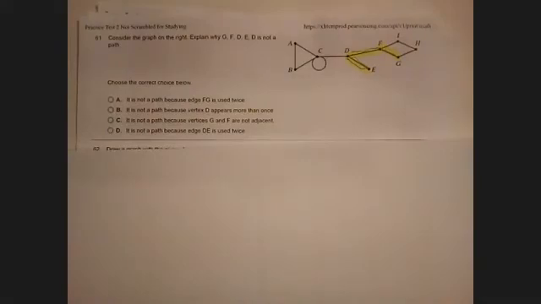All right, 61. Consider the graph, explain why GFDED is not a path. Well, let me map it real quick. GFDED. So it would be going back on itself. We would be going from here to here to here and then back, but we can't do that. We can't go back on ourselves. So ED is used twice. DE is used twice.